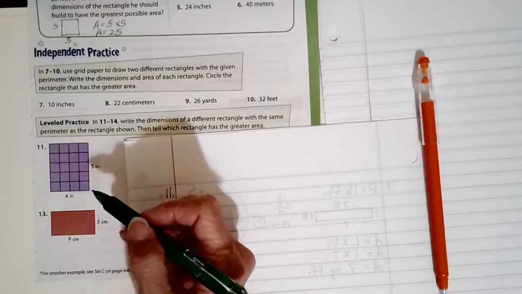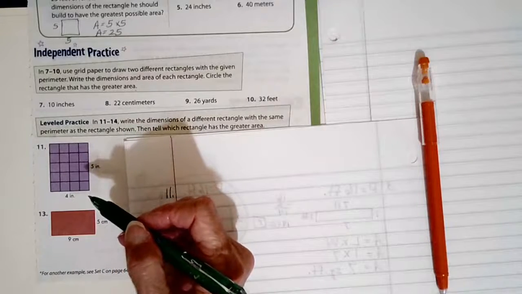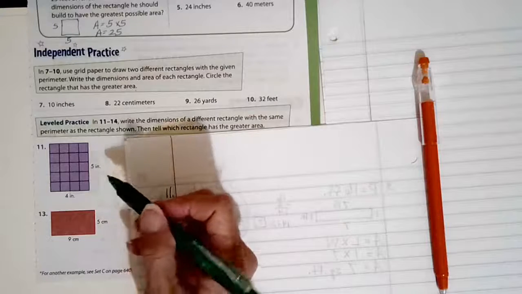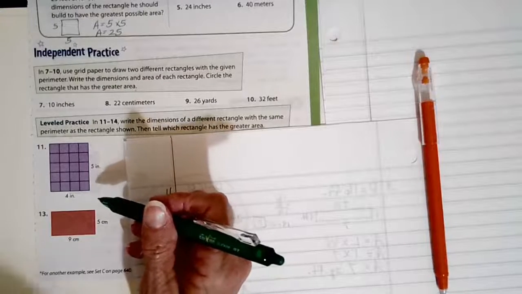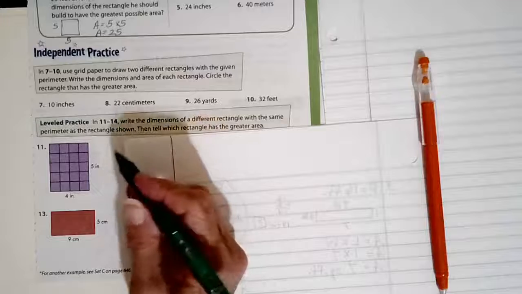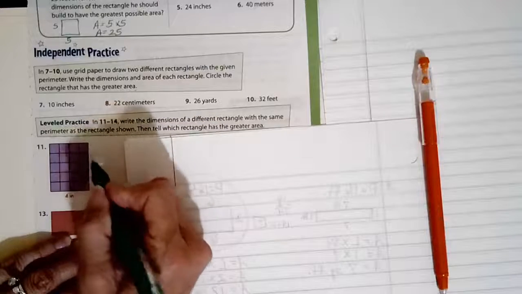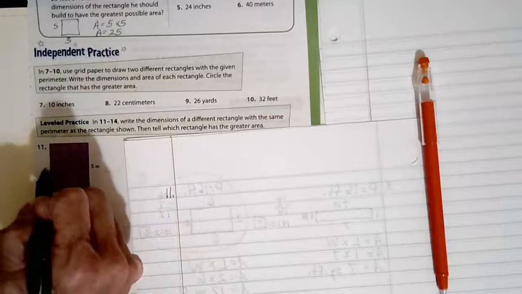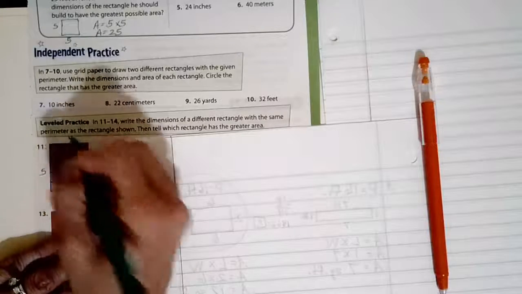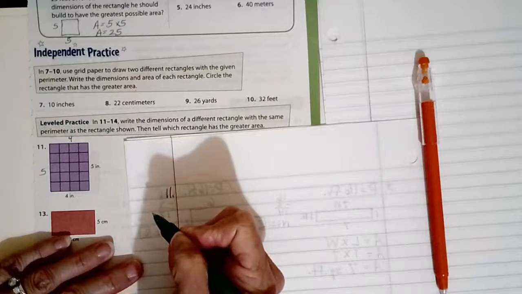We don't know the perimeter. We have to solve for the perimeter because our other rectangle has to have the same perimeter. So remember, a perimeter, we're going to add all of our sides. And with a rectangle, we have two sets of matching lengths.